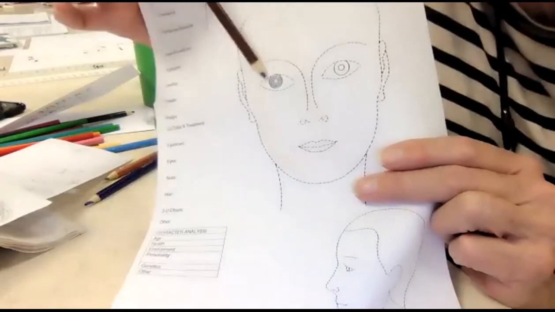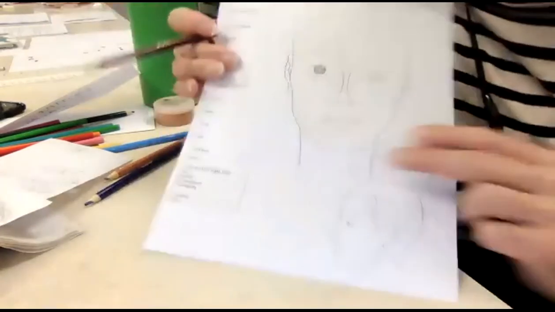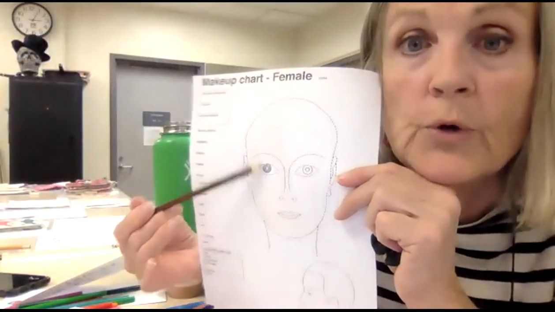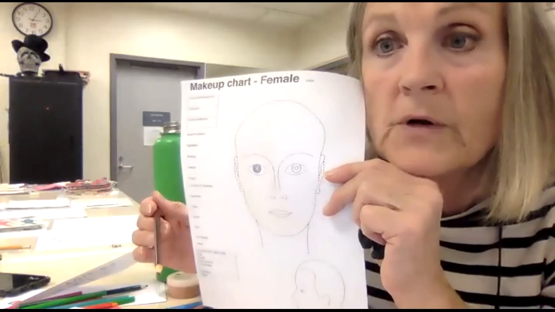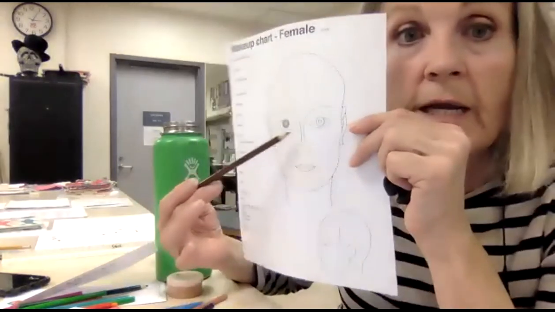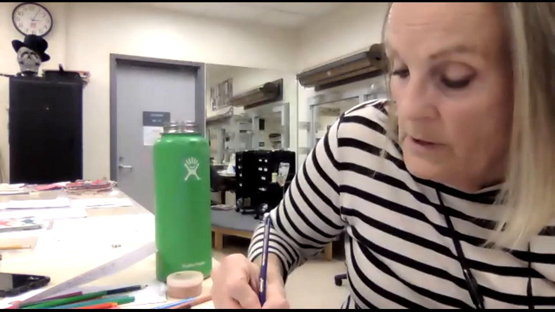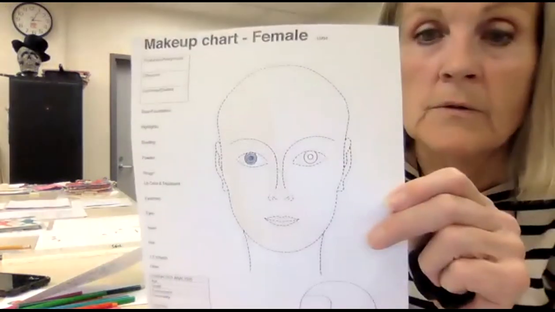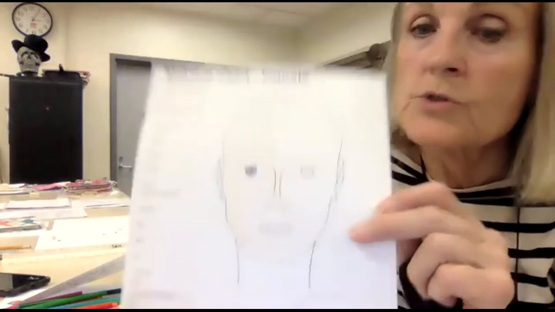My eyes are mostly blue, but I started with green, then I did blue, and then I did brown, right? So it helps create an eye. And then in the center, it's dark, so you can make it darker. It's just those tricks.